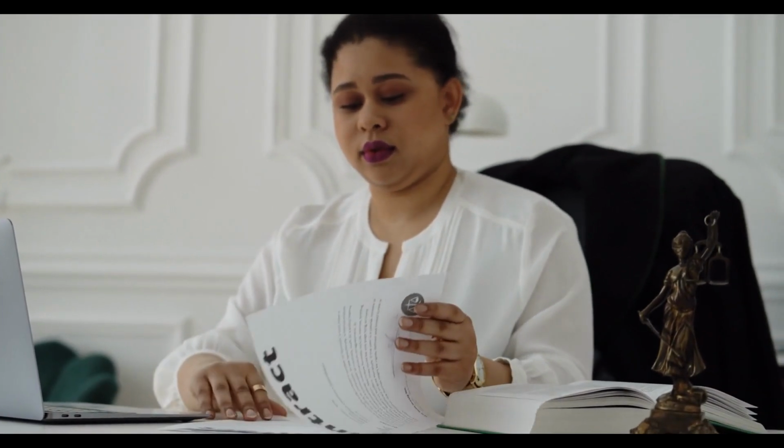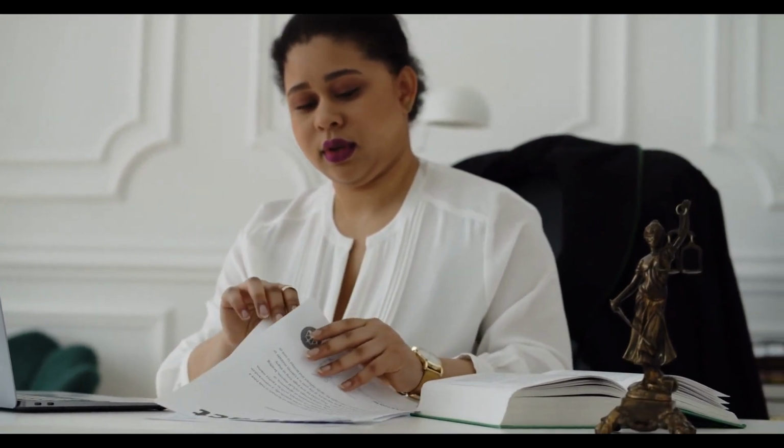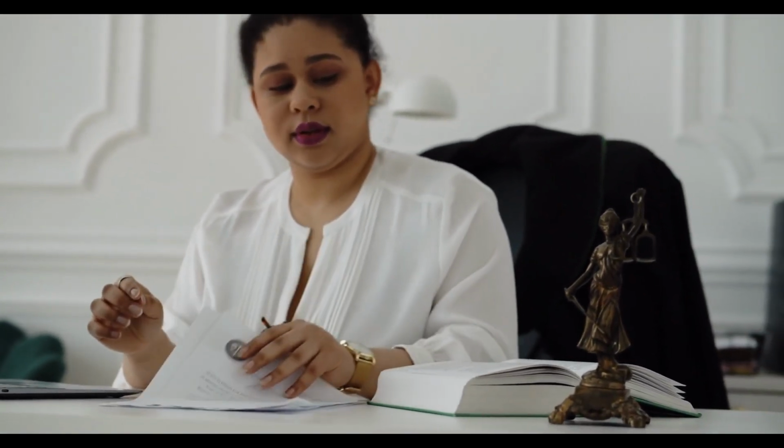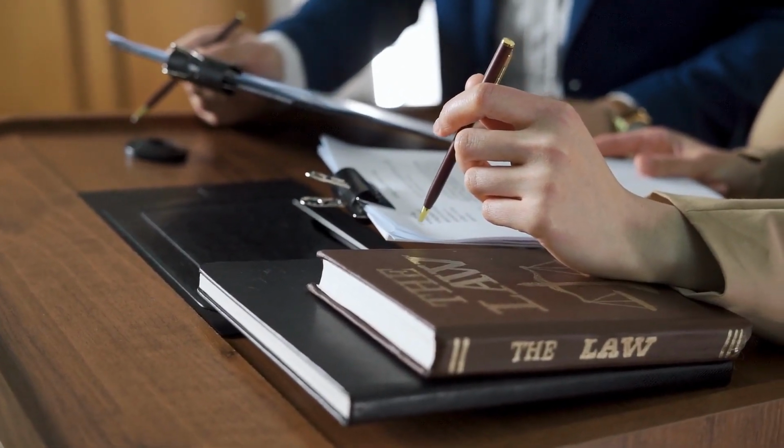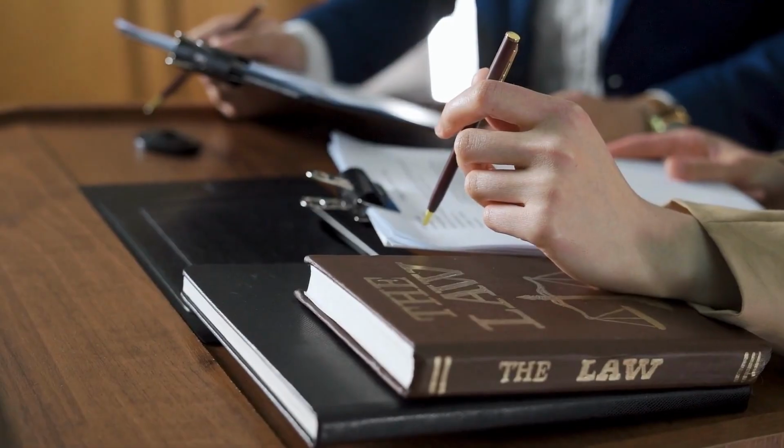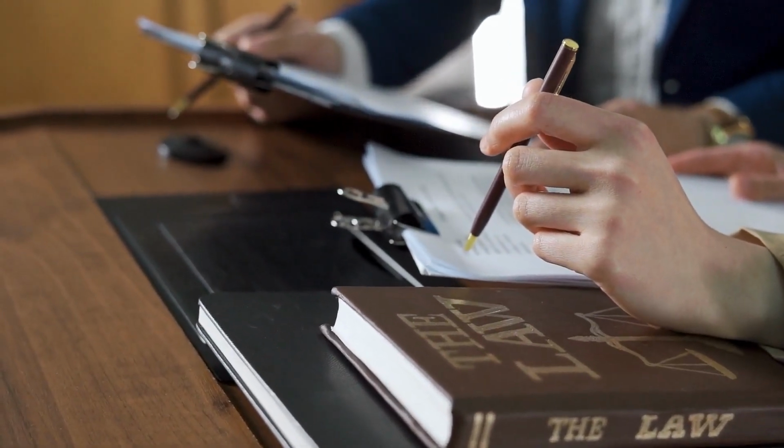While exceptions and digital innovations have added nuance to these principles, they remain fundamental to understanding when a legally binding contract has been created. By mastering these concepts, individuals and businesses can navigate the complex world of contracts with greater confidence and clarity.